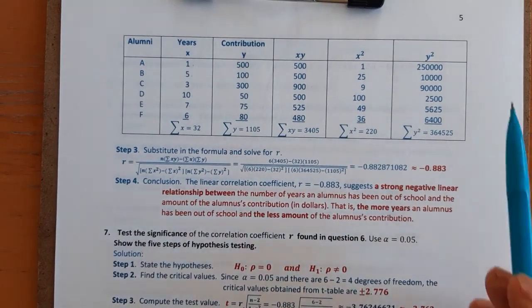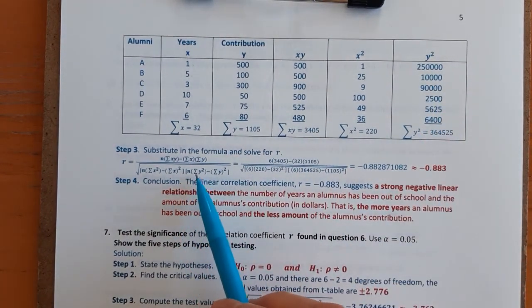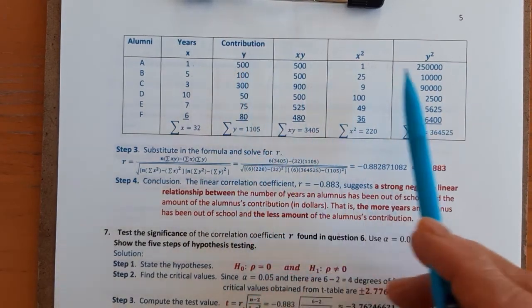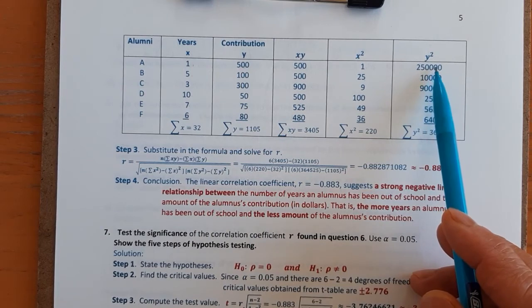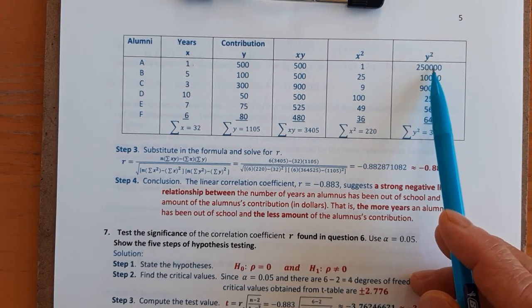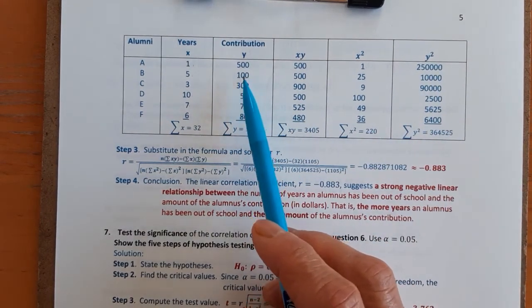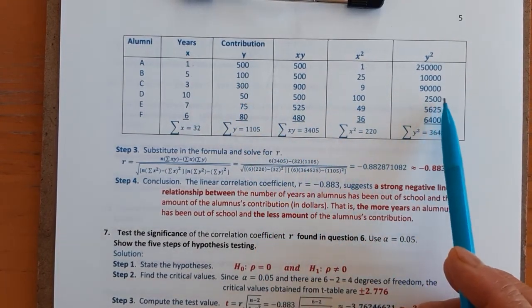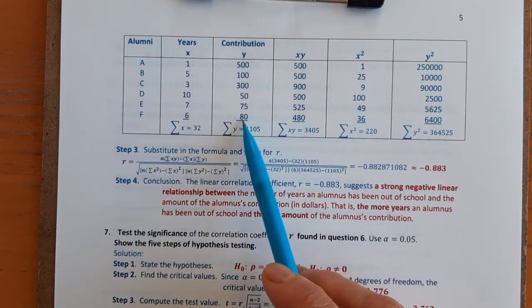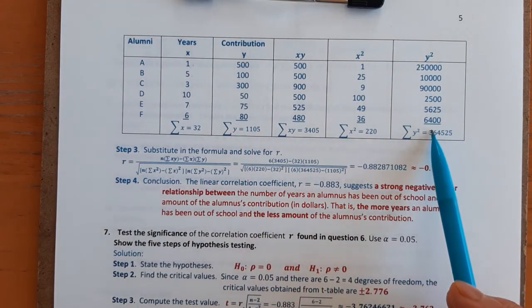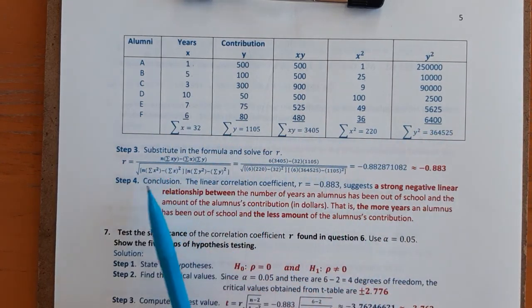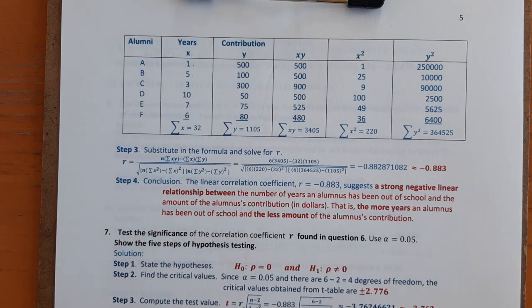And we also need to find out the summation of y squared. So y, 500 squared is 250,000. 100 squared, 300 squared, 50 squared, 2500, 75 squared, 80 squared. Add those together, get the summation of y squared. Plug those numbers into this R formula. Now, n is 6.